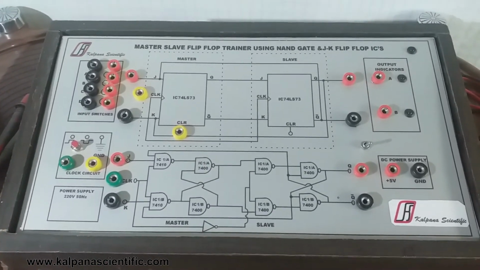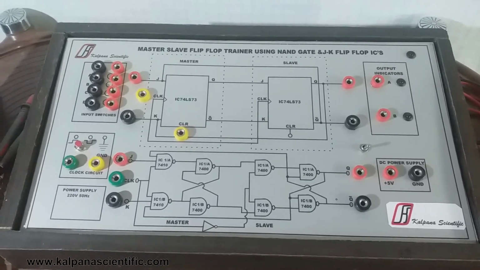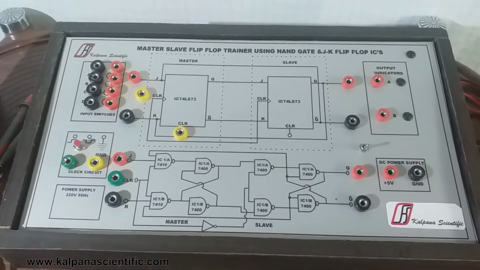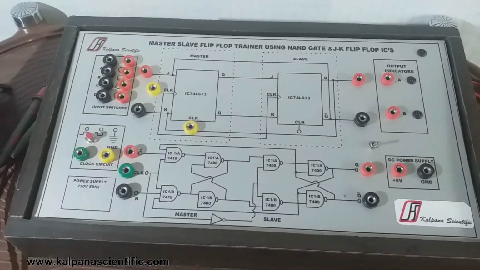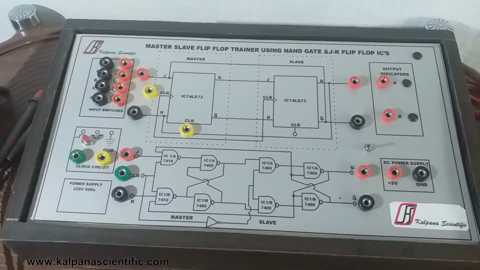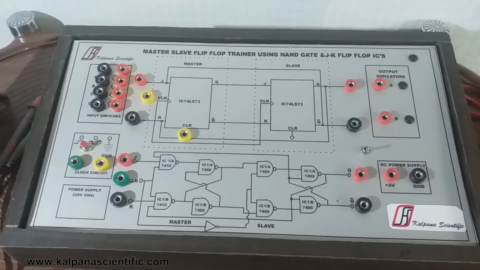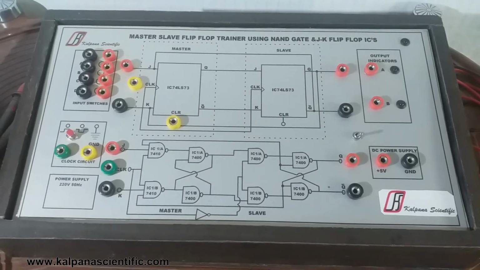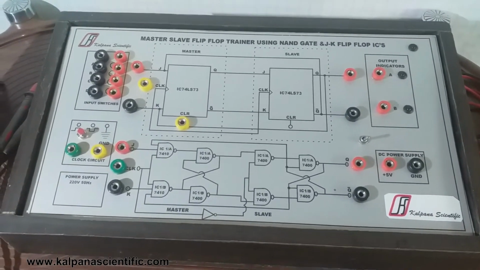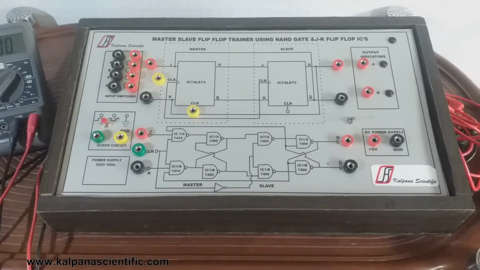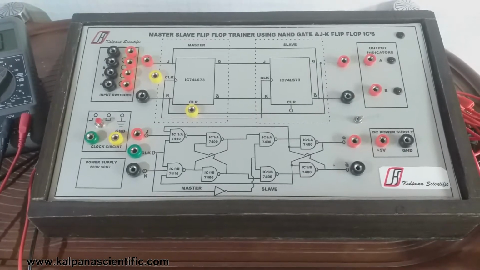The last section of this trainer kit is master slave flip-flop using NAND gates. This section is placed at the middle lower portion of the trainer kit. If we set the toggling switch in down position, then this section will be connected. In this section, a master slave flip-flop is constructed using NAND gates. Now let's check the functionality of each inbuilt section of this trainer kit.